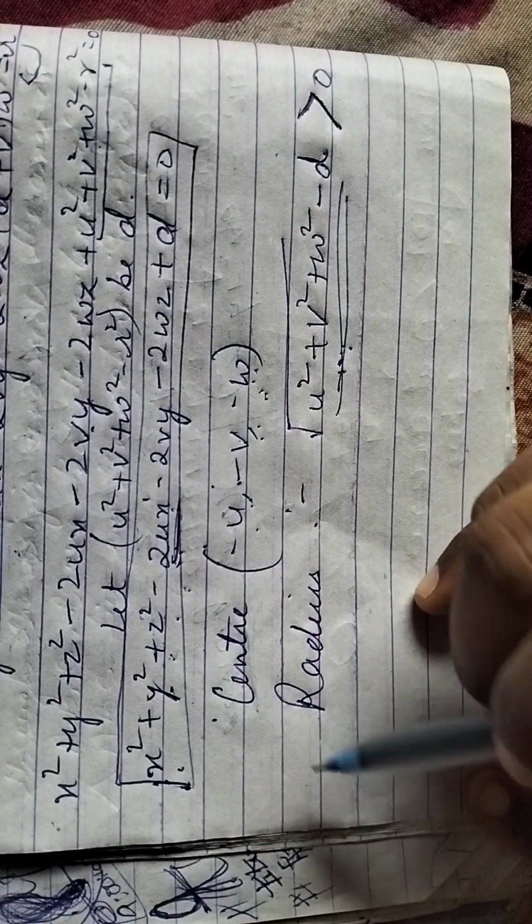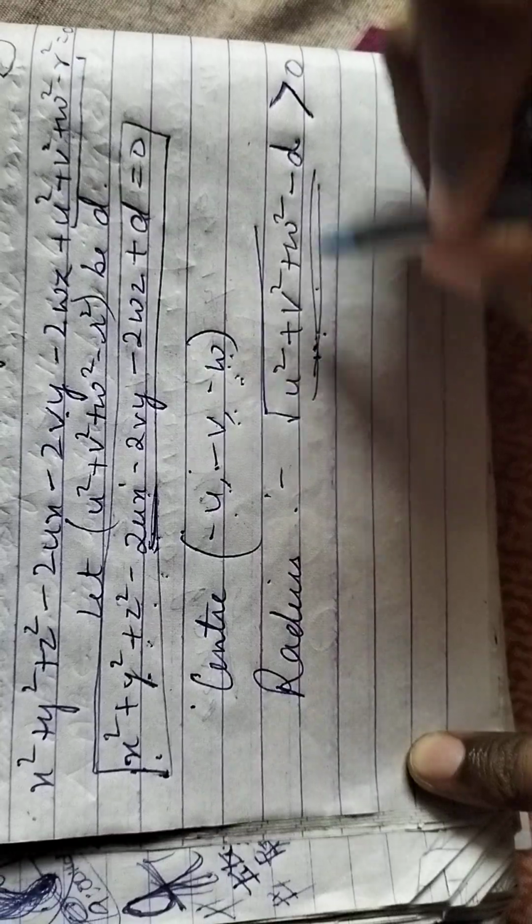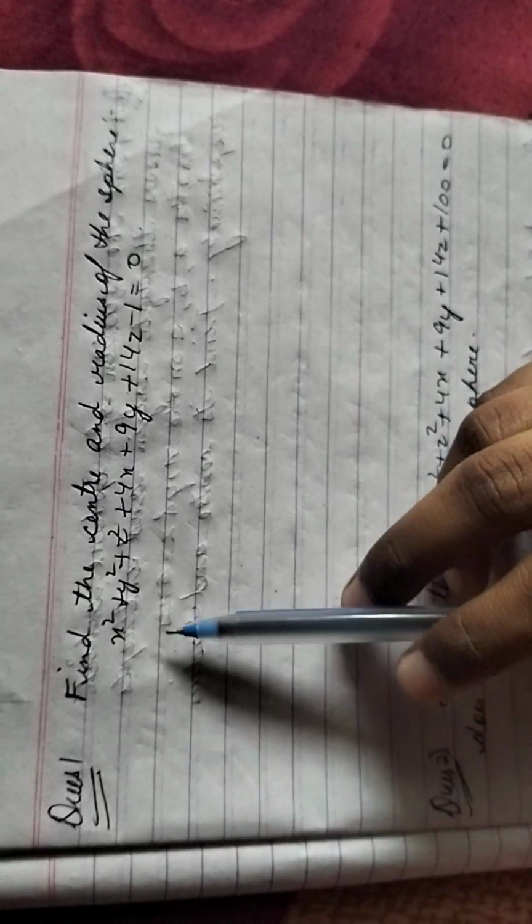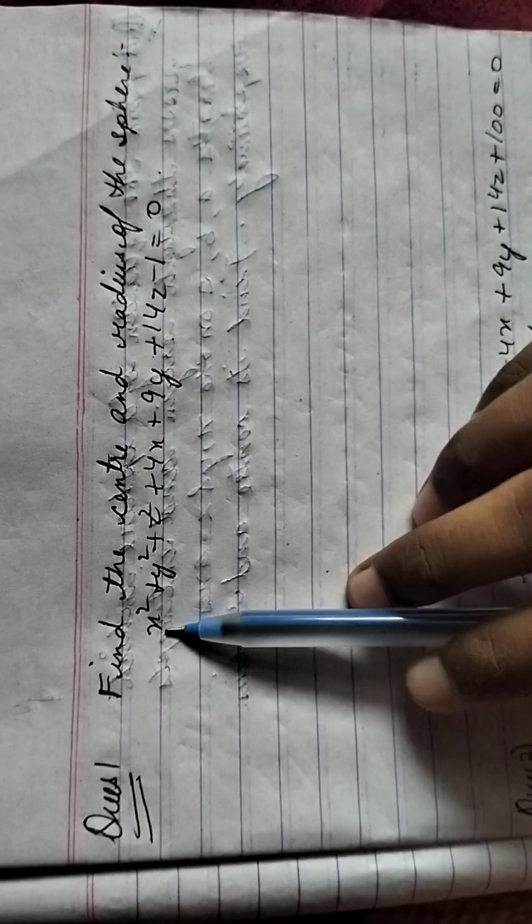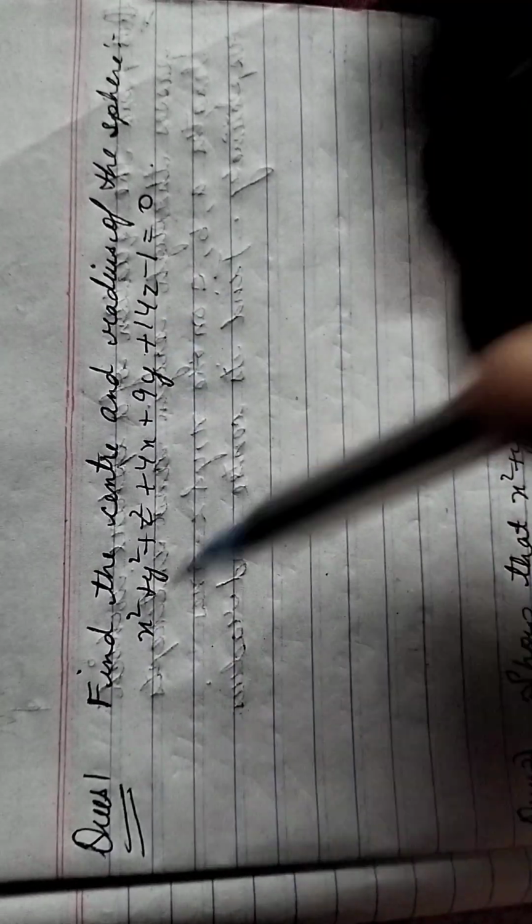Now we'll do some questions based on this sphere. Now this is the question. Find the center and the radius of the sphere. We have been given this equation, and we have to find the center and radius of it.